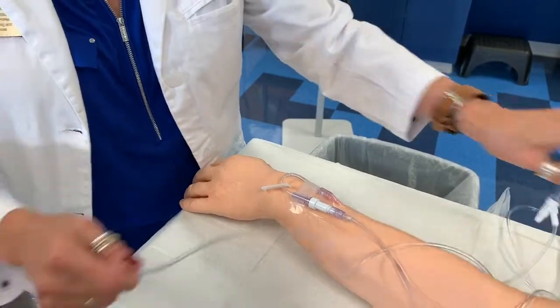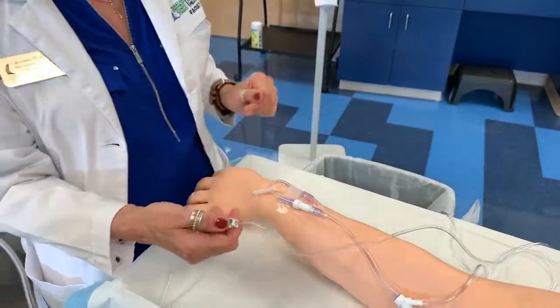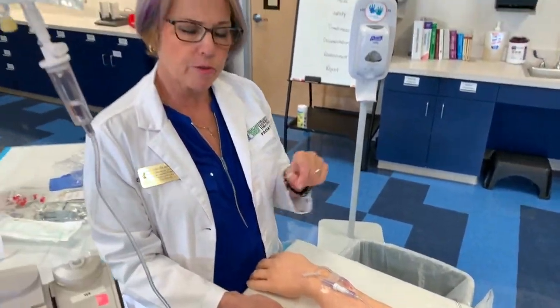Now, we want to go ahead and figure out our drops per minute and how many drops we need to count. So what I want you to do is calculate what your drop factor or your drip rate will be in drops per minute. So you have 100 milliliters an hour of fluids with 15 drops per milliliter, and you want to figure out how many drops per minute. So I want you to take a couple seconds and figure out your dosage calculation.